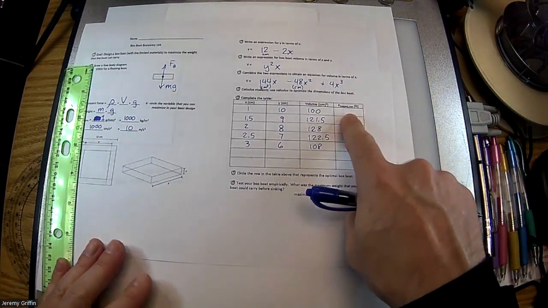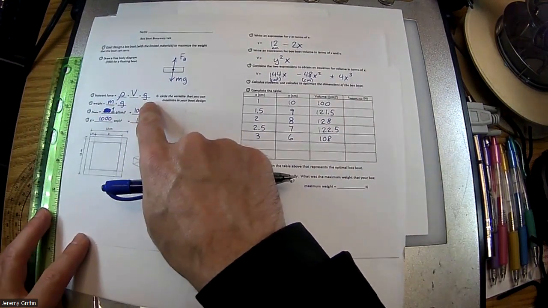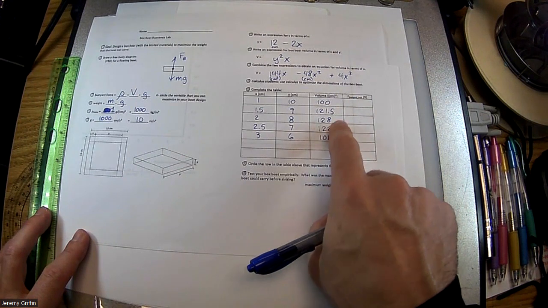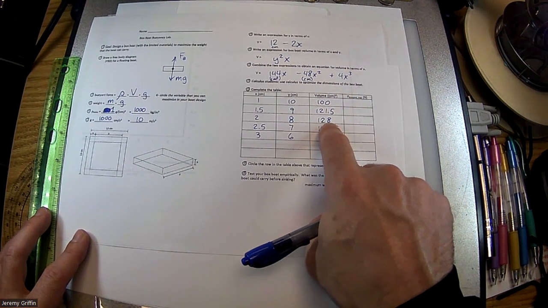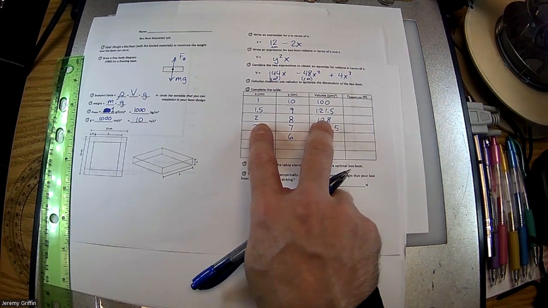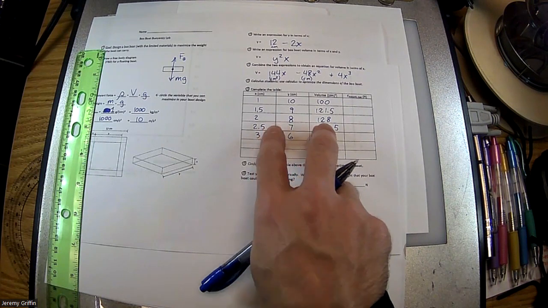One more step here. What is the buoyant force? That's rho V g, right? All right, so let's try that. I'm going to focus on the one that maximizes the volume of the box, which I just told you from the calculus. Remember, I told you it would maximize at 2 centimeters. Boom, 2 centimeters maximizes the box.